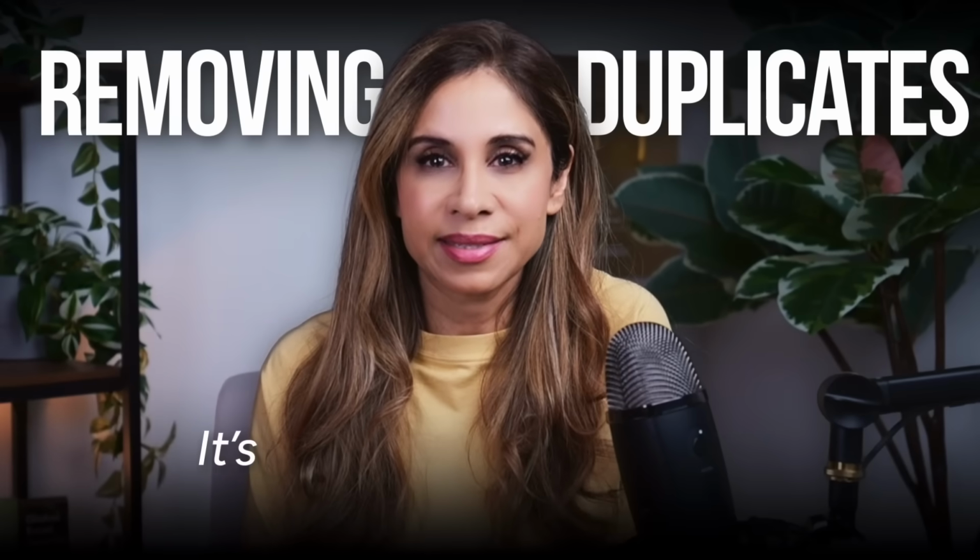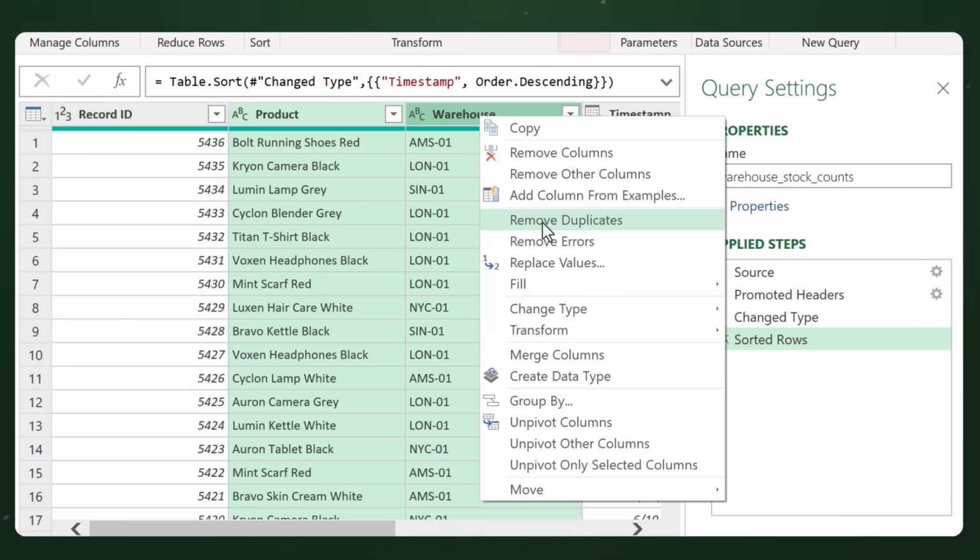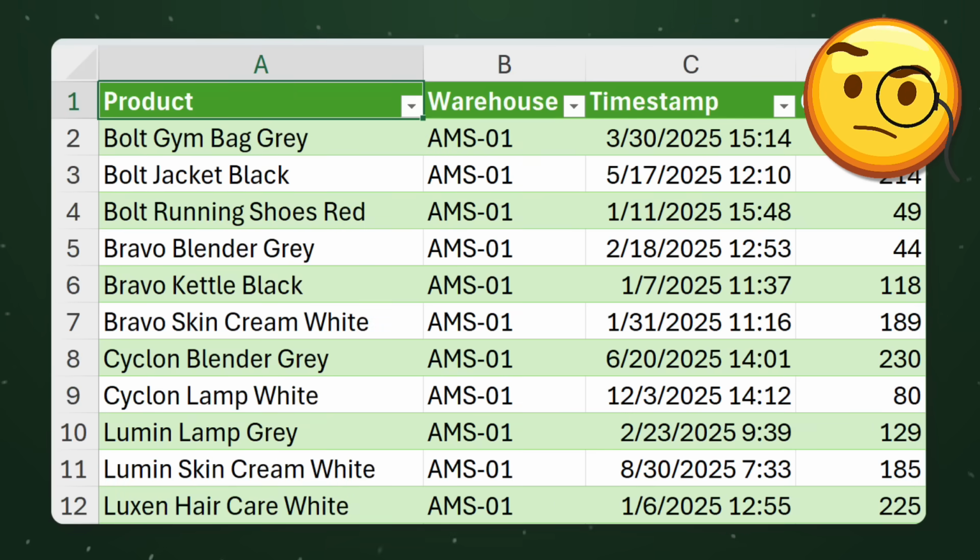Removing duplicates. It's one of the first things we learn in data analysis. We do it almost on autopilot. But what if I told you that doing it the logical way could give you completely wrong data? And the worst part is that you wouldn't even notice.